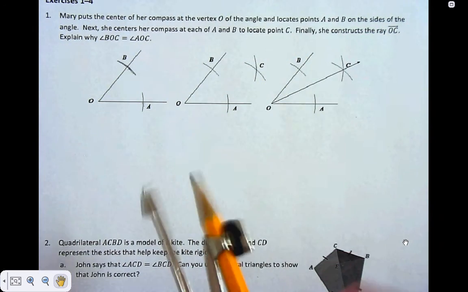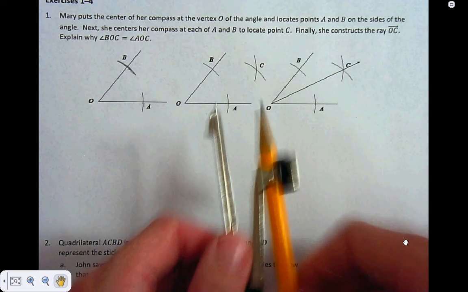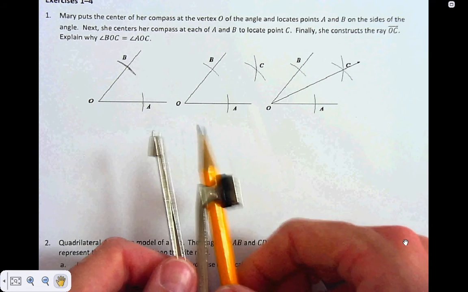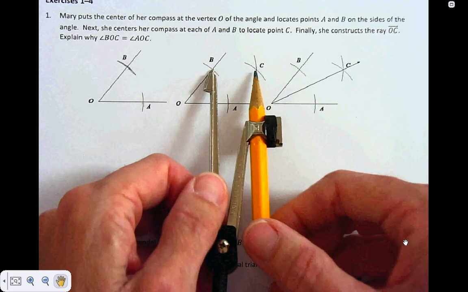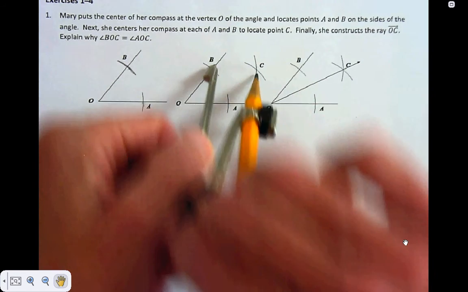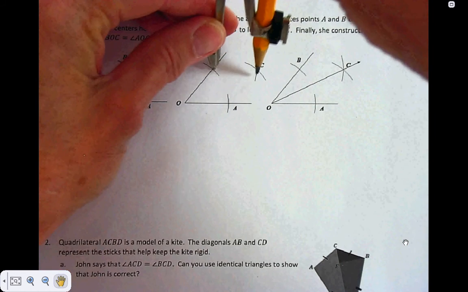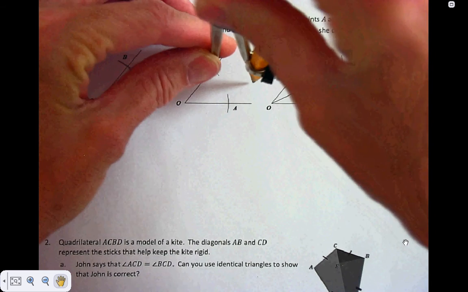All right. Then what they did to get point C is, again, not changing the compass. She put her compass point on B, which I'll go ahead and show you, and then drew an arc mark.